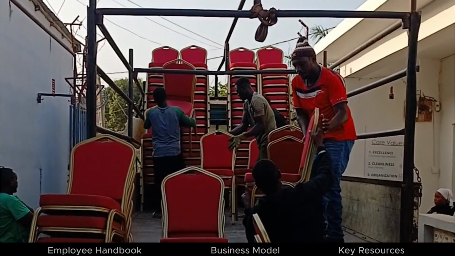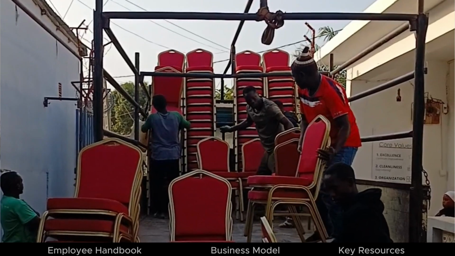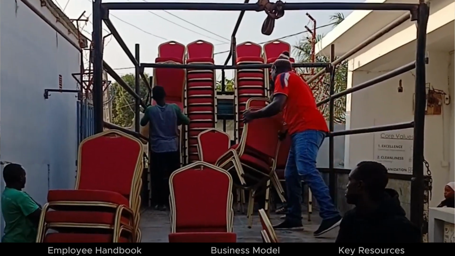Remember, event planning is different from other businesses. For us, we are like a logistics business. Logistics means moving stuff. Most of the people who have events, we are supposed to take the equipment to where their events are. If it's at the hall, we take the equipment to the hall. If it's at their house, we take it to their house.